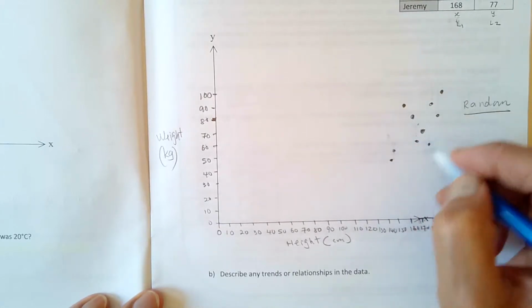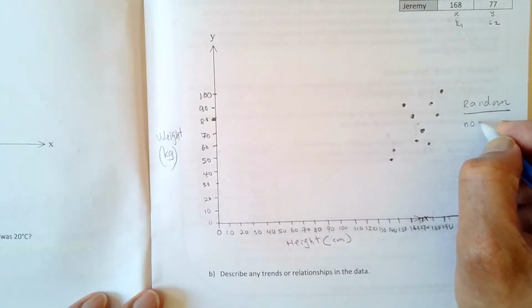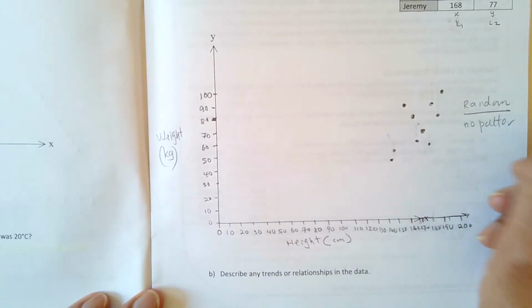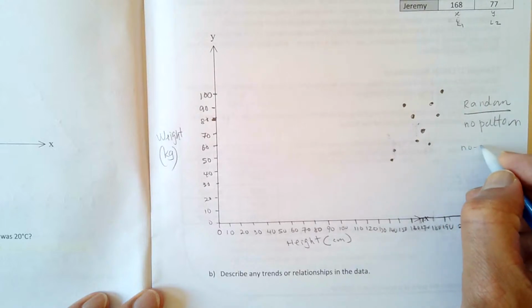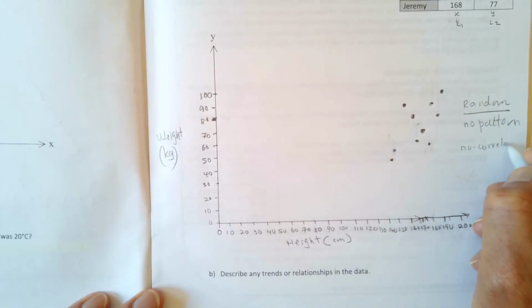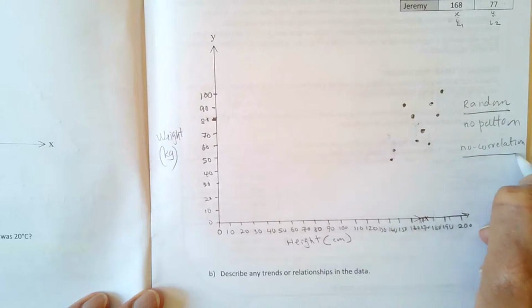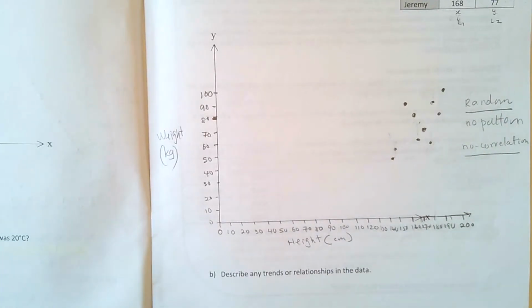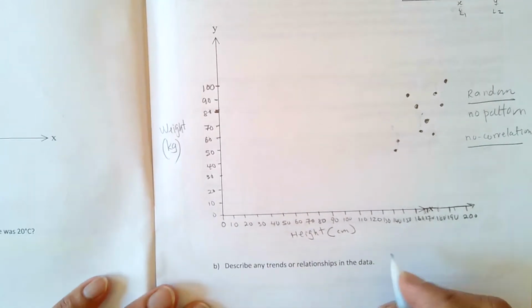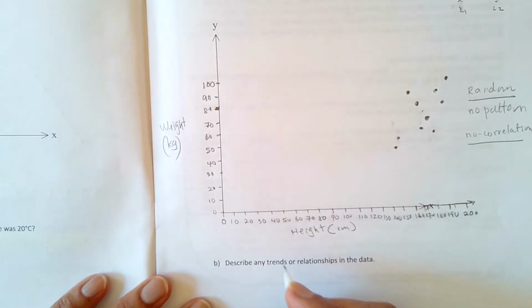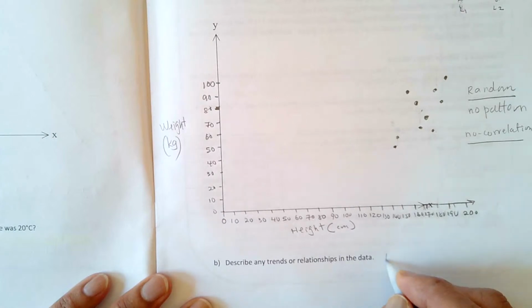And if it's random, in other words, there's no pattern, you say there's no correlation. Because it's so random, there's no correlation. You cannot construct a line of best fit here. So we can say here, there's no correlation.